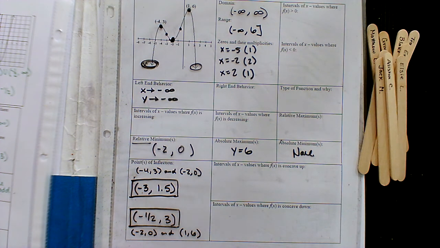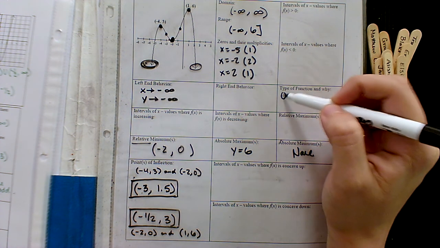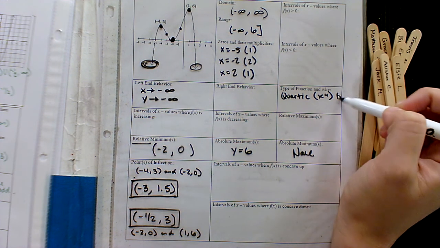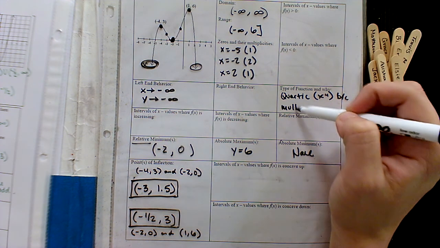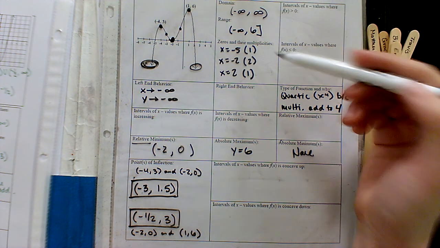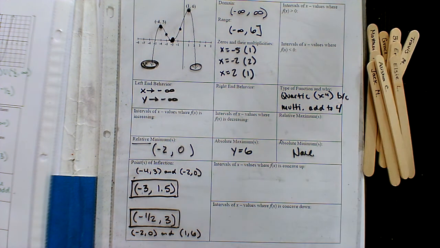I have a function and y. Go ahead. It is a quartic function because the multiplicities add to 4. There we go. 2 plus 1 plus 1. Good to go there. Hadley.